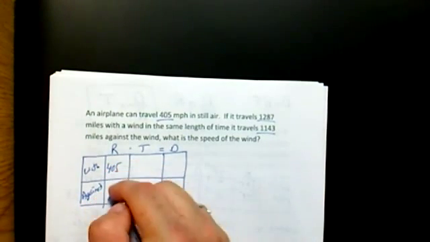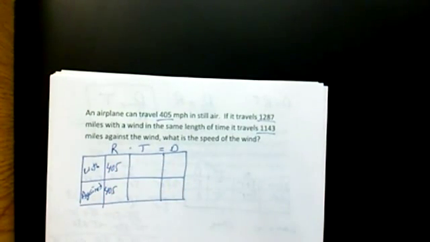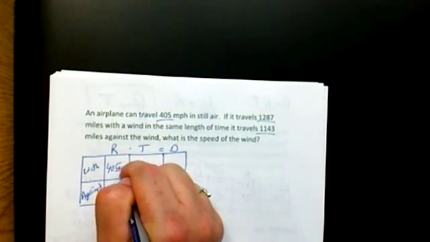So 405 in still air, but what's the wind doing? If it's pushing the plane, you've ever flown on planes and they say, oh, we're going to get in 10 minutes early. That means you were flying with the wind pushing the plane. If you get in 15 minutes late, that meant the wind was pushing against the plane, and that happens all the time. Oh, we're going to be a little bit late because of the wind conditions. So this is a plus the wind. This is a minus the wind in that situation.